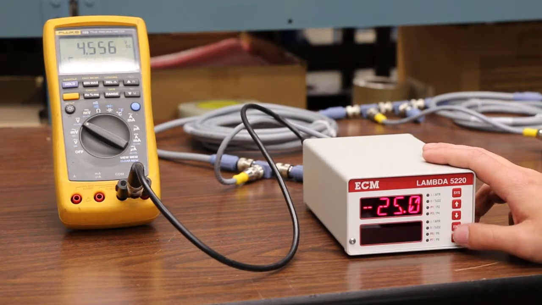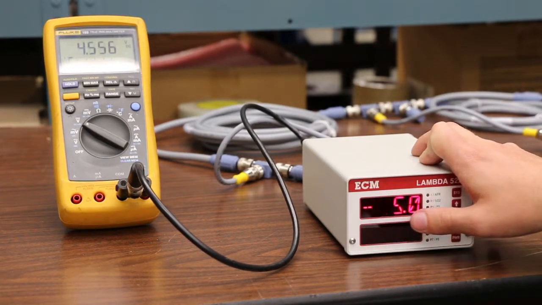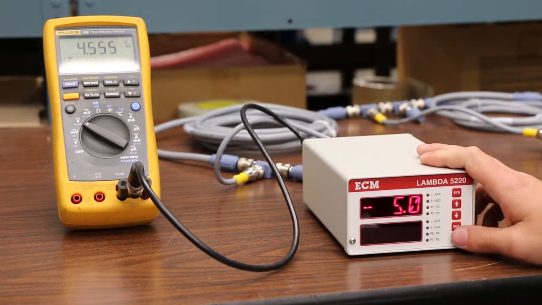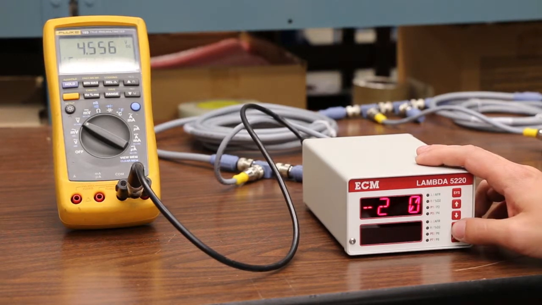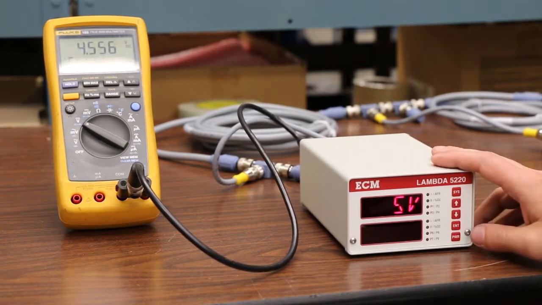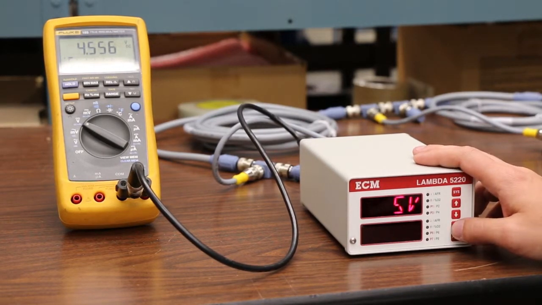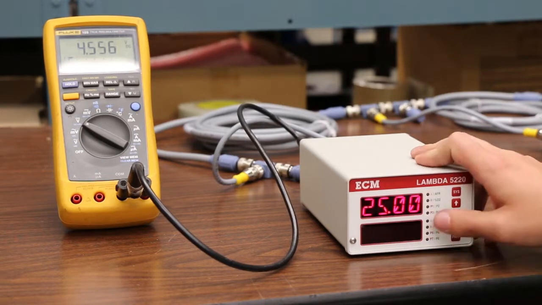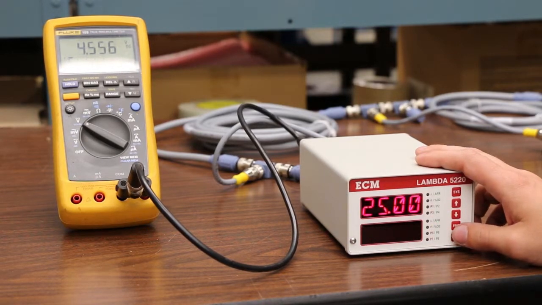If this is what we want, we can hit enter, and we will scroll through each of the characters in the parameter to adjust all of these. If we like what we see, we can keep hitting enter to go through. It'll then ask us for the 5-volt range. 5 volt again is 25. If we want to adjust this, we can simply change this up or down.